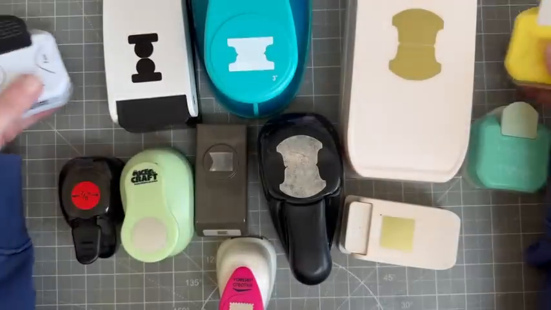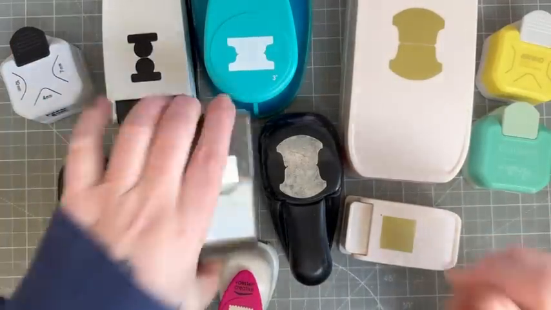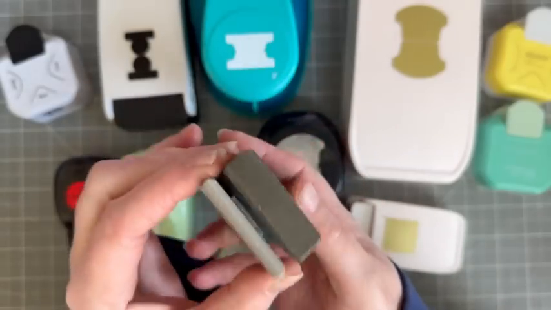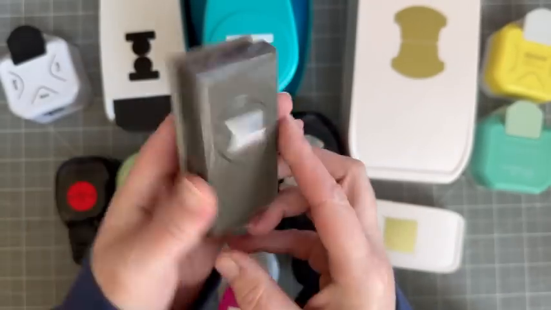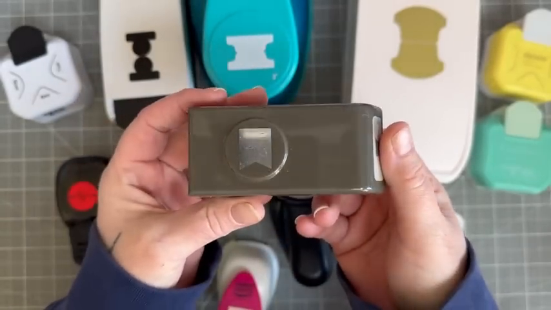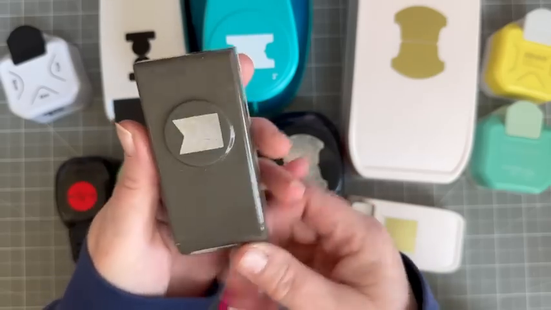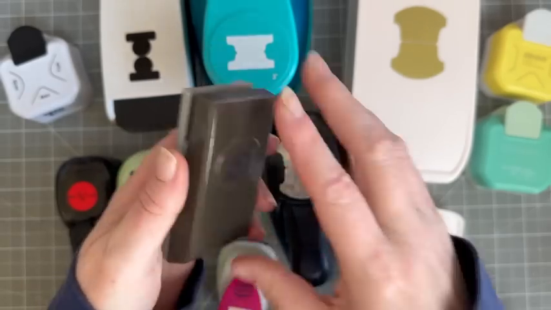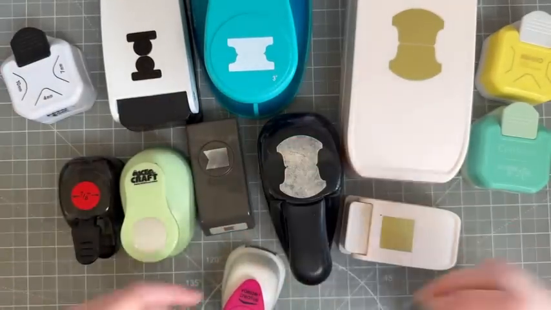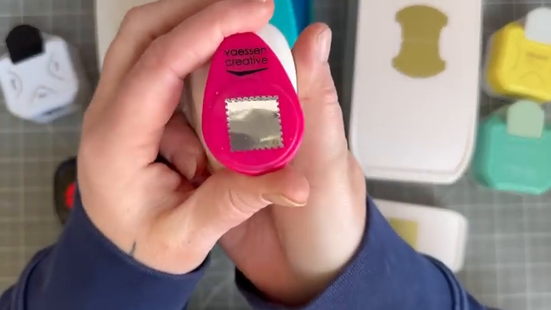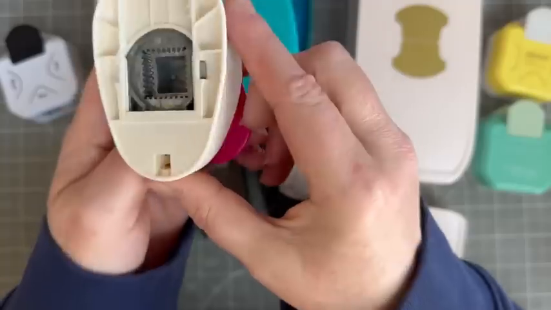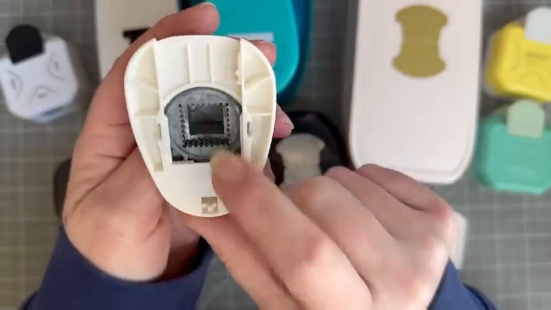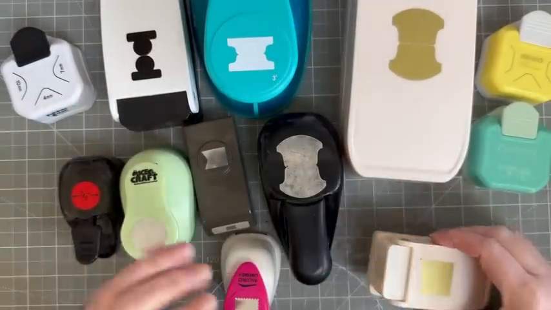Again, available on Amazon. And my banner punch, this is Stampin' Up, and I found it on eBay. It came with a stamp set, so yeah, I absolutely love this paper punch. Then you've got a little stamp, so it just cuts the outline of a stamp. It's not very big. And then you've got your square punches and stuff like that.